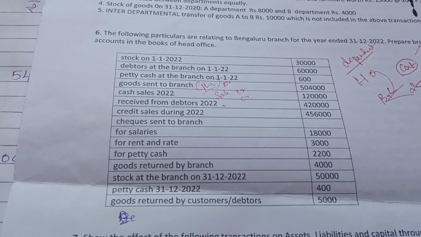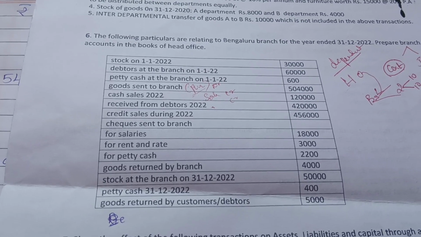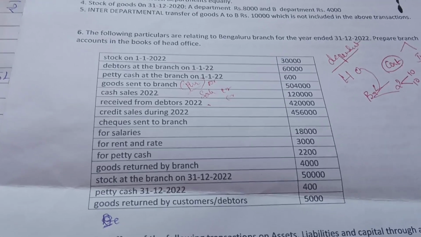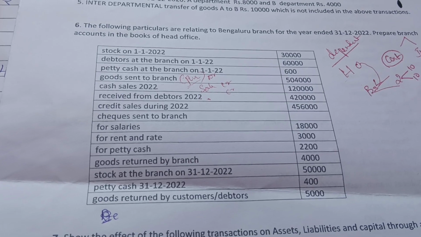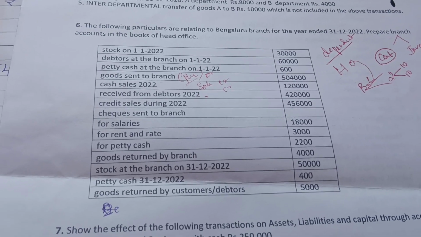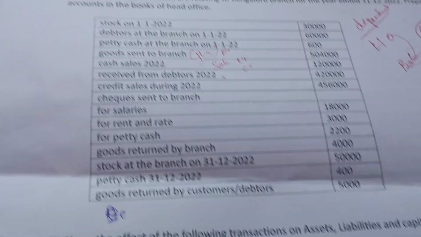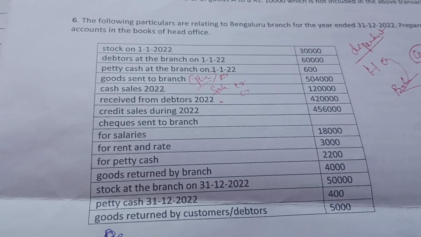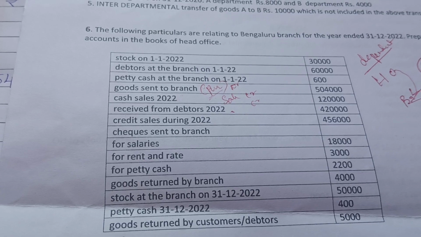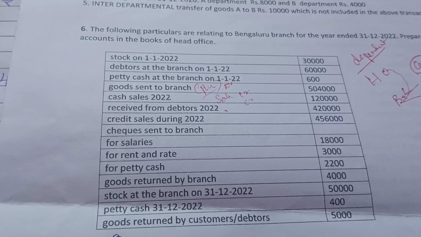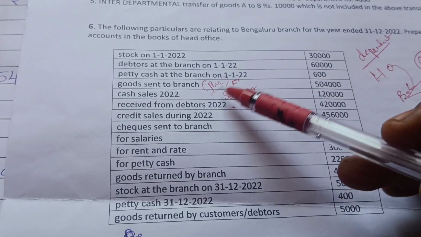We don't have time to go deep into this branch account, so directly I'll step into the problem. This problem was asked in financial accounting last year, in the 2022-23 paper. Okay, this branch account is going to follow the rules of trading profit and loss account, and also we are going to see some assets and liabilities in the same branch account. So we'll see the assets first.